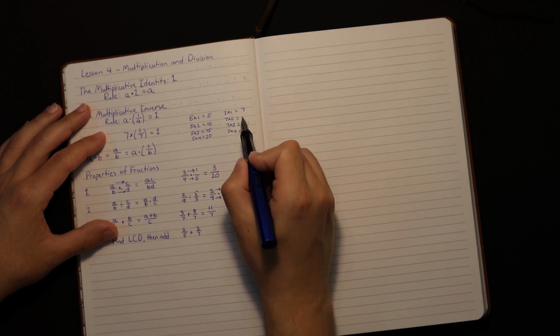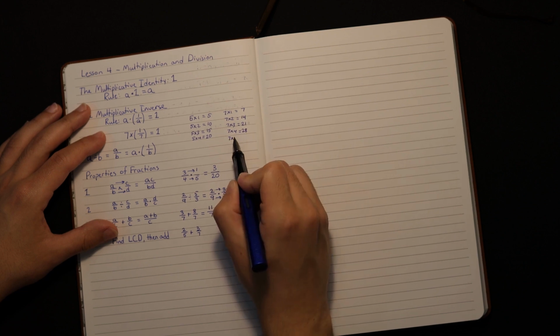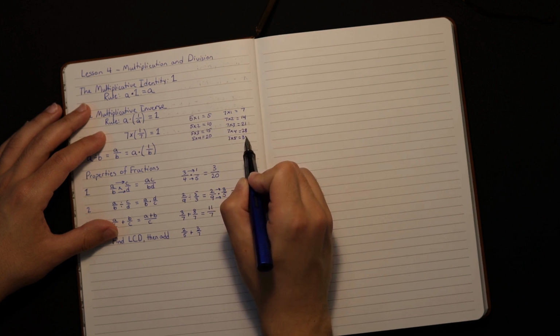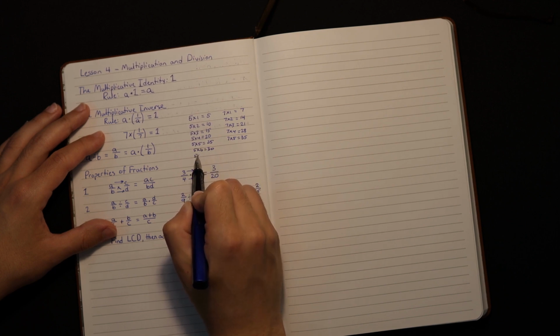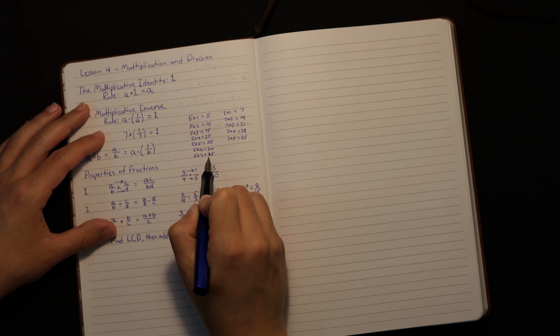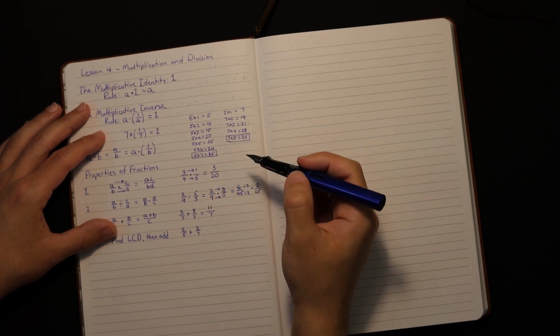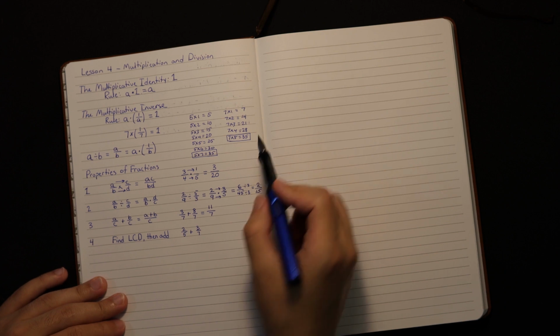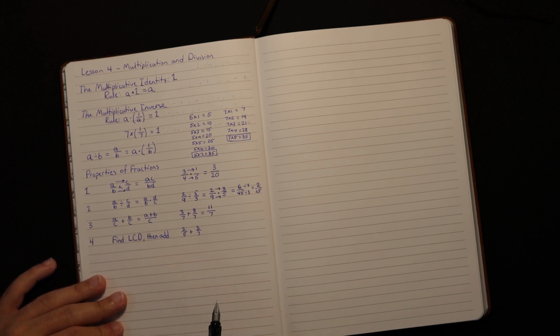7 times 1 is 7, 14 here, 21, 28. 7 times 5 gives me 35. And if I keep going, 5 times 5 is 25, 5 times 6 is 30, and then here 5 times 7 is 35. So here I have found the smallest number that they both have in common. What this means is that I need to convert each fraction here into having a denominator of 35, so that way I can use property 3 and combine these two fractions together.